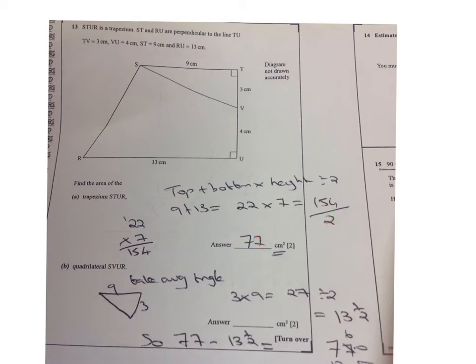That's the area of the whole trapezium. Now, because they want the quadrilateral, the same type of question that we've answered in previous videos, you must take off this triangle. So the area of a triangle is base times height divided by 2. So that's 3 times 9, which is 27, divided by 2 gives you 13.5.